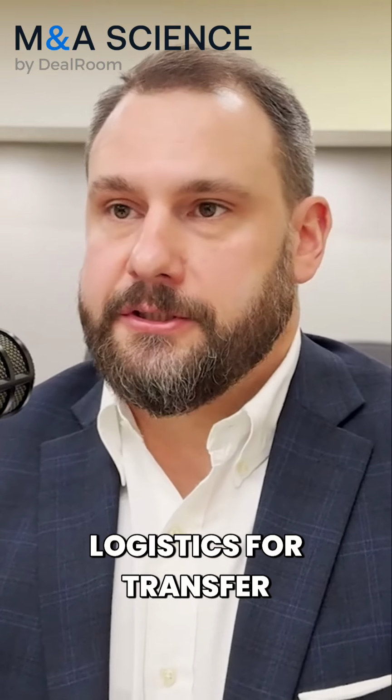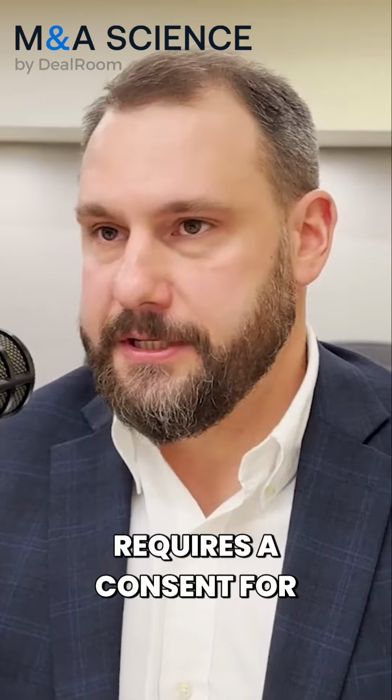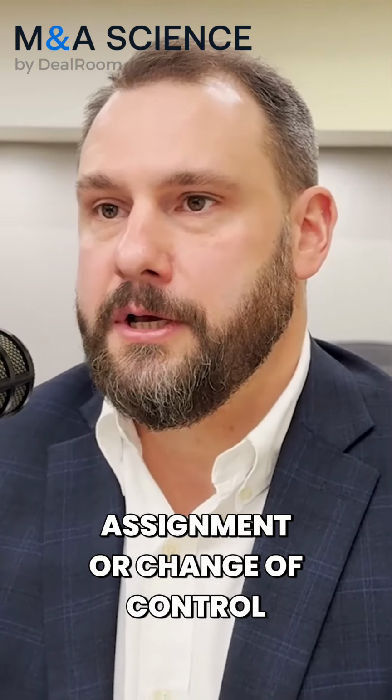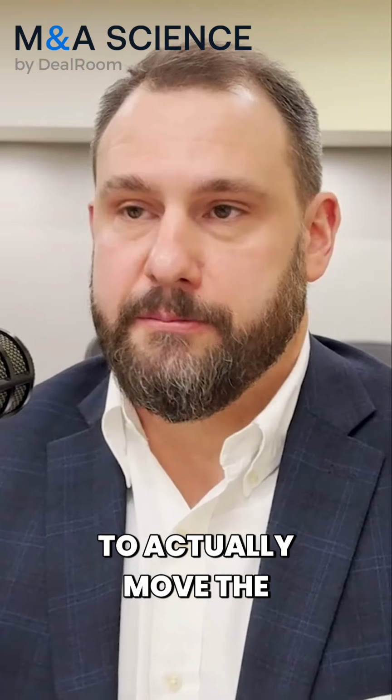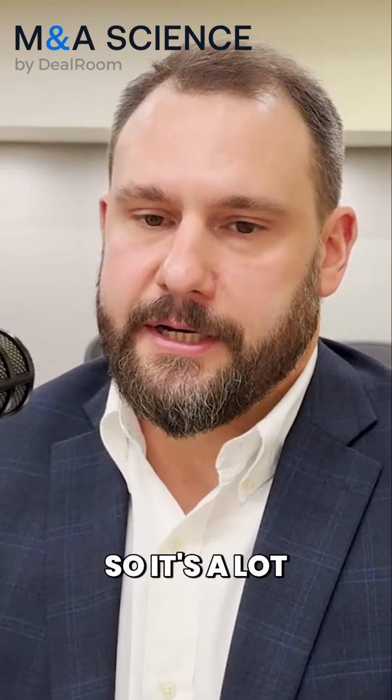So looking at those sorts of things. You're looking at the logistics for transfer, whether it requires consent for assignment or change of control. So those are things you have to comply with to actually move the contracts over. So it's a lot of contract review.